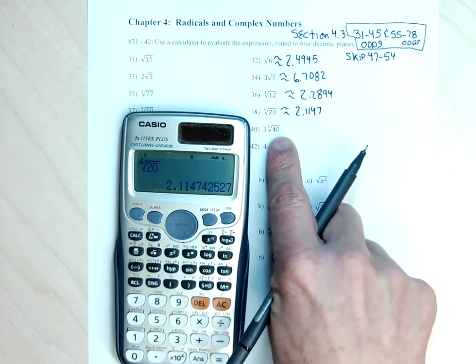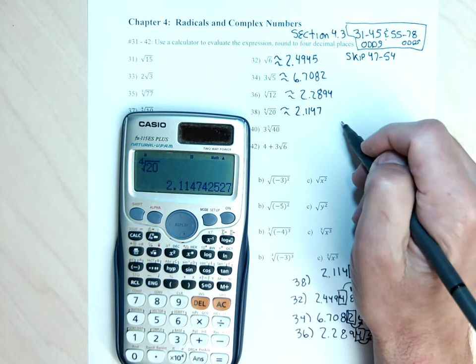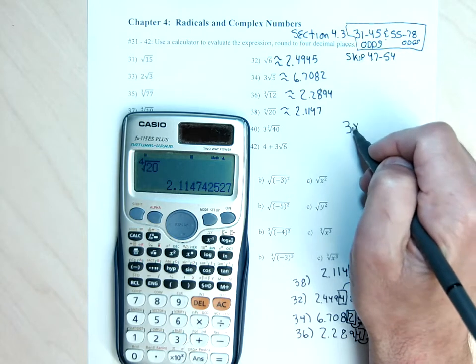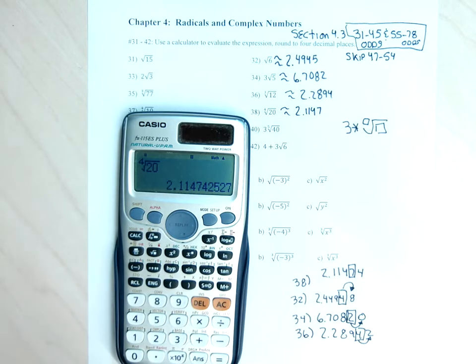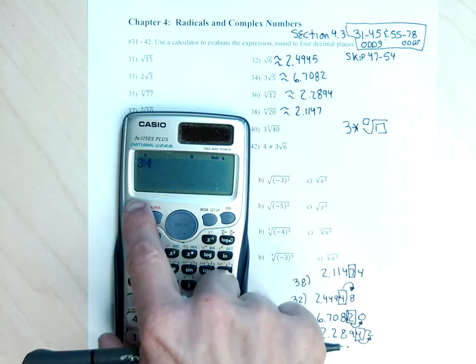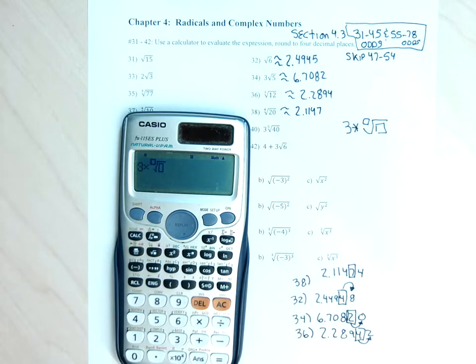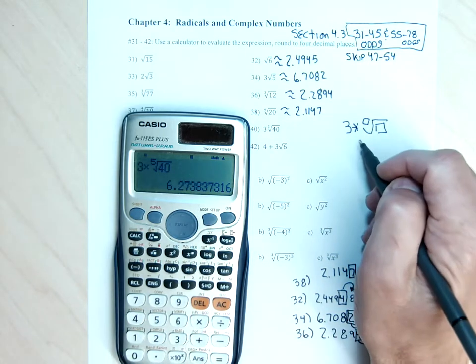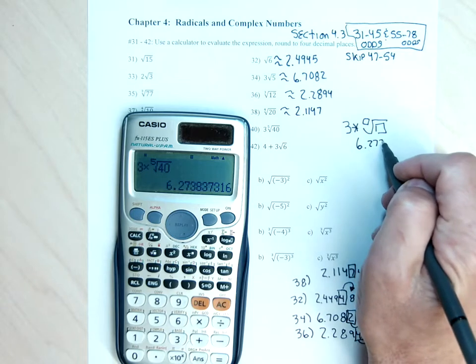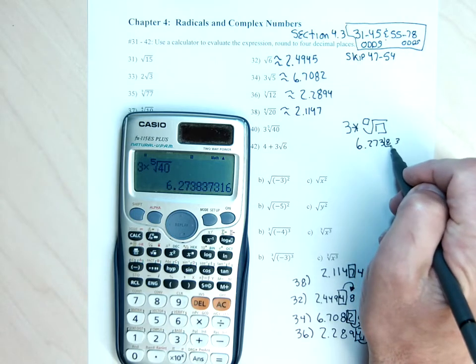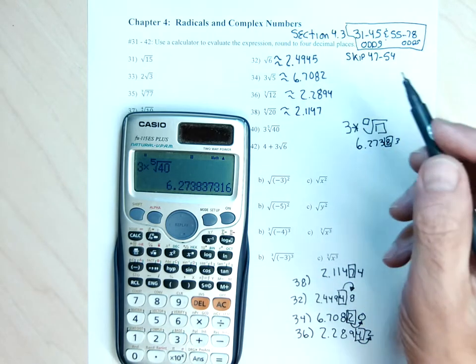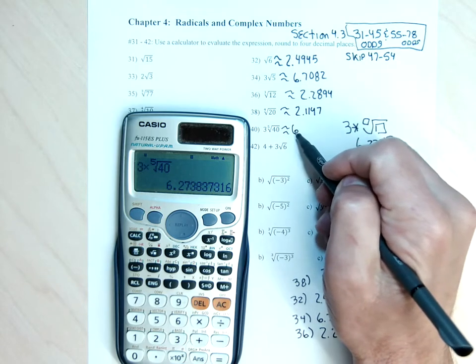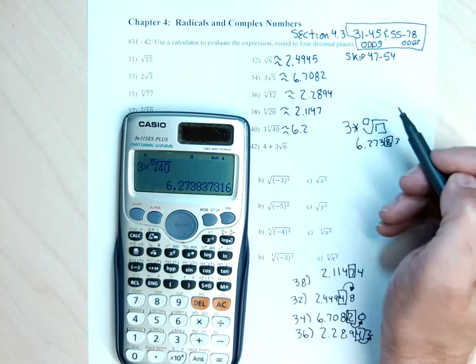So 2.1147. To do problem 40 on my calculator, I'm going to have to do 3, type the times key, and then use this template. So it's 3 times shift x with this exponent and then fifth root of 40. And my calculator gives me 6.27383. The number in the fourth decimal place is either going to remain an 8 or bounce up by 1. Here it's going to remain an 8. So I'm going to say this is 6.2738. This has been pretty easy rounding.